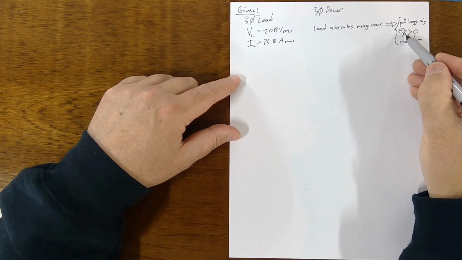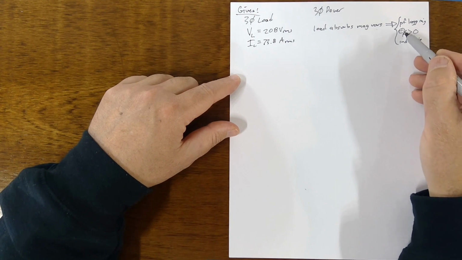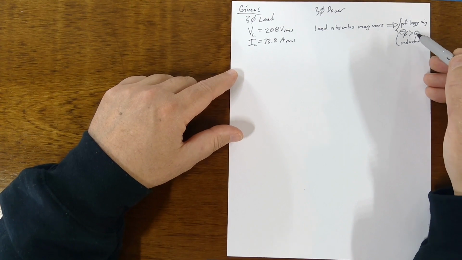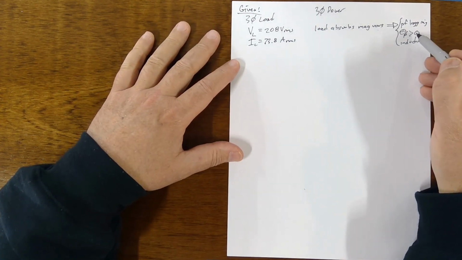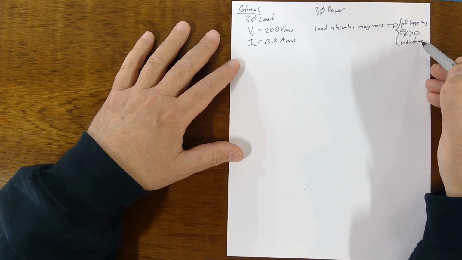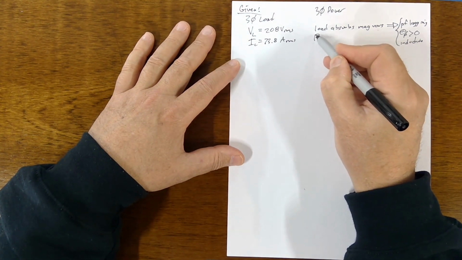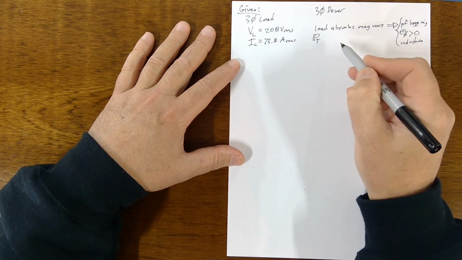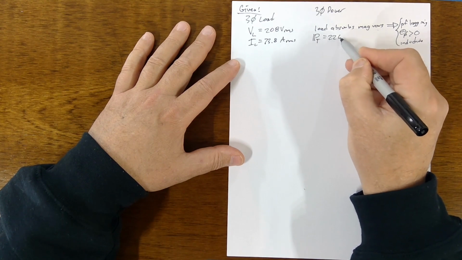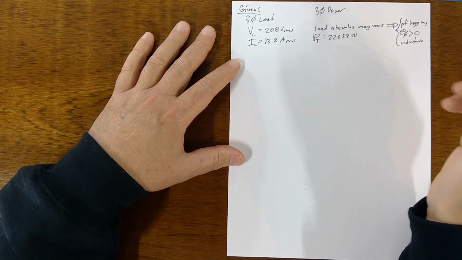So theta sub phi is the phase shift between the voltage and the current, and it's positive, which just means that it's an inductive load. And you're told that the total power of the load is 22,659 watts.